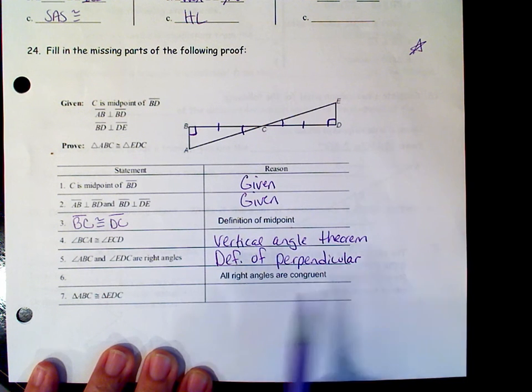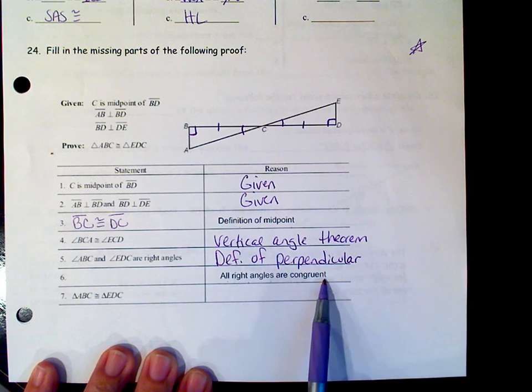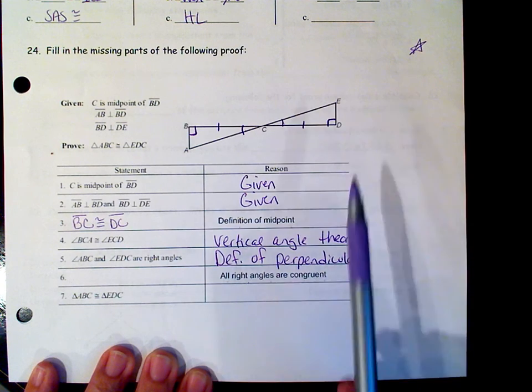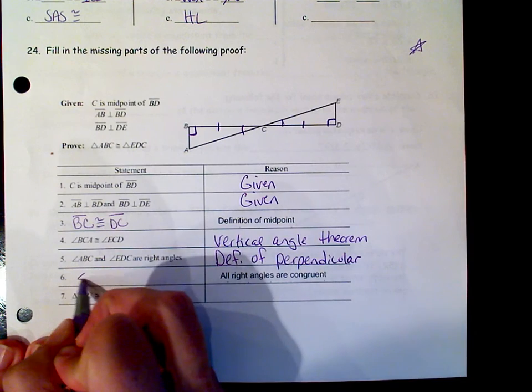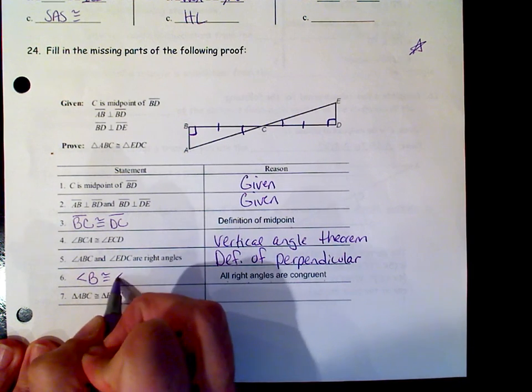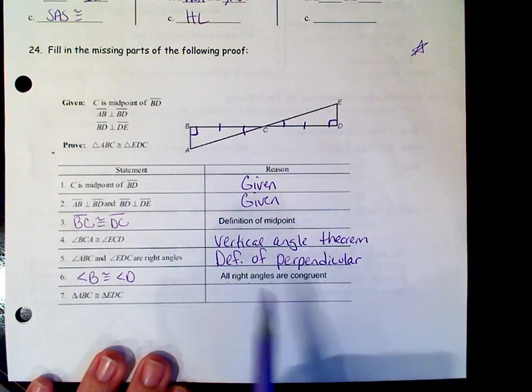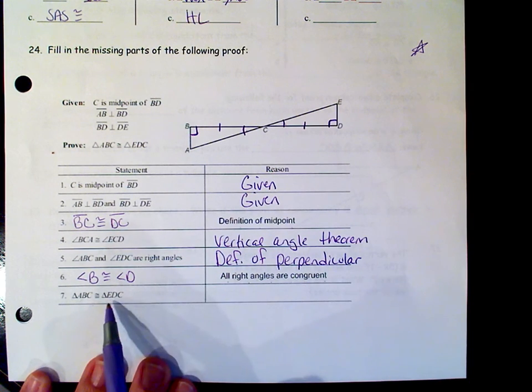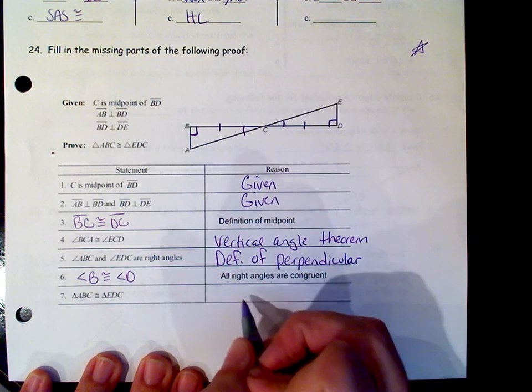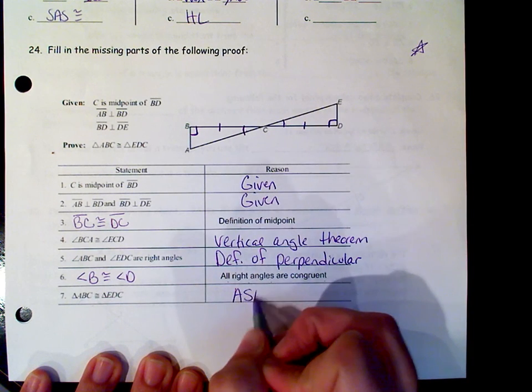The next reason says that all right angles are congruent. So I'm going to state the two right angles and say that they are congruent to each other. So angle B is congruent to angle D because all right angles are congruent. Therefore, triangle ABC is congruent to triangle EDC by angle, side, angle.